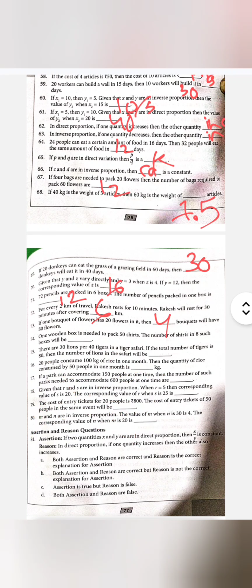One wooden box is needed to pack 50 shirts. The number of shirts in 8 such boxes will be what? Okay, you can also apply the unitary method. 50 eights are 400. Question number 75.